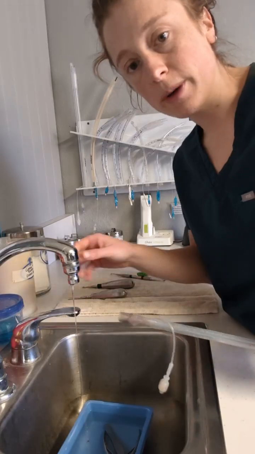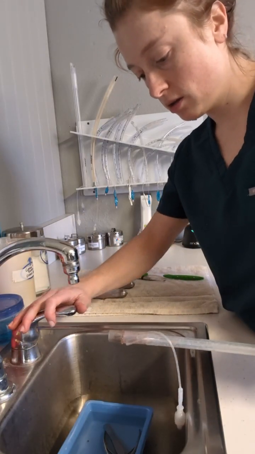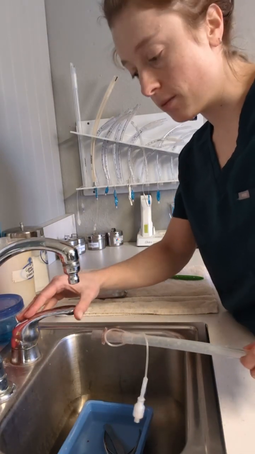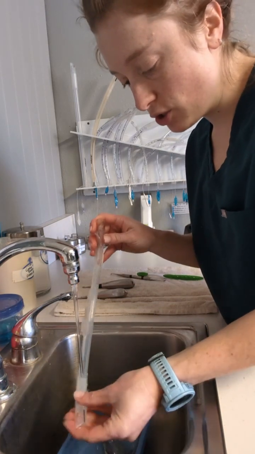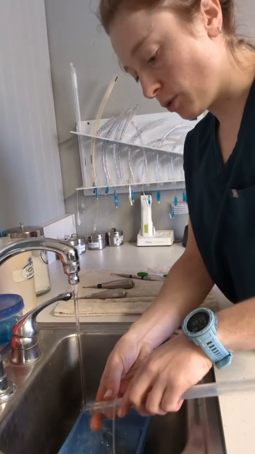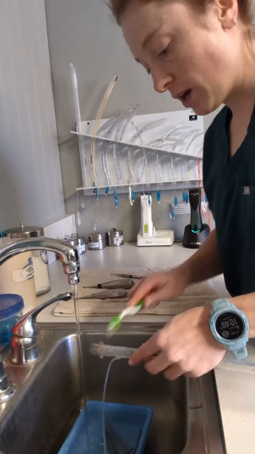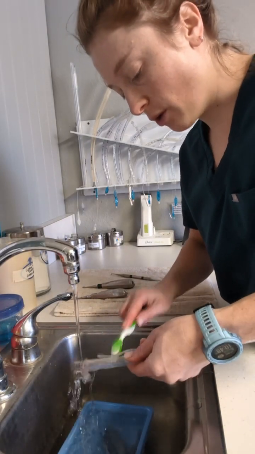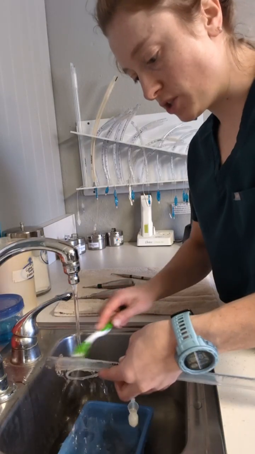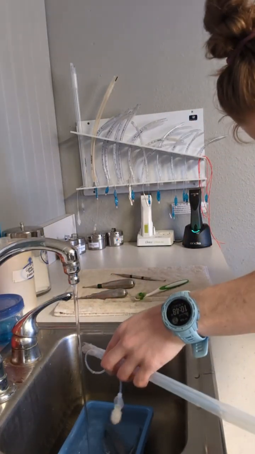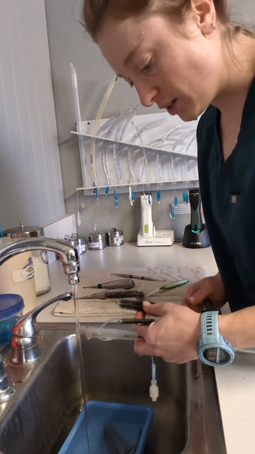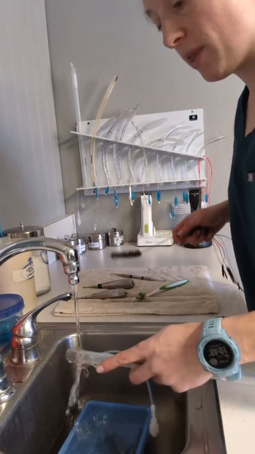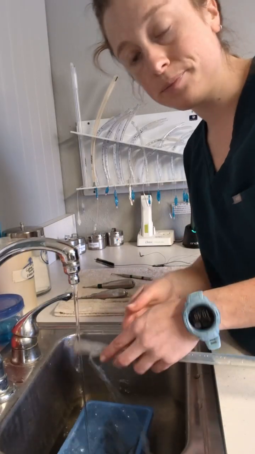The endotracheal tube ideally doesn't have any cleaning products on it. They can break down the plastic of the endotracheal tube. So I'm just going to give it a really good rinse, a really good brush inside and out. So I've got a toothbrush for the outside, and then I have brushes for the inside. I just want to make sure I give it a really good scrape and then let that dry as well.